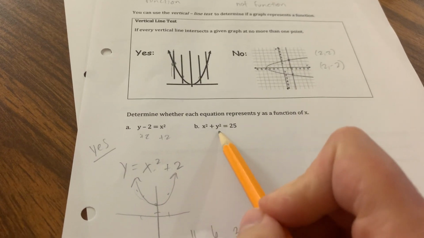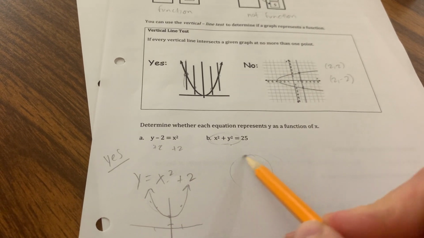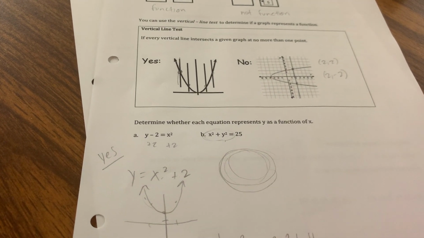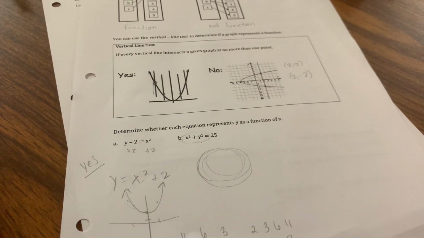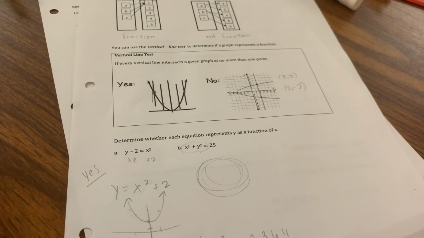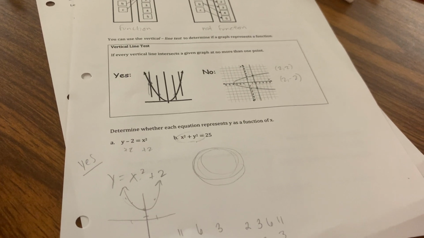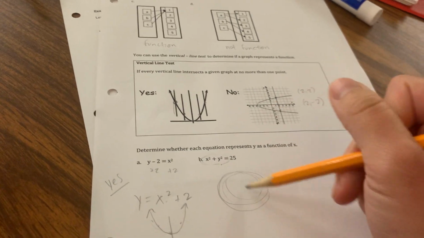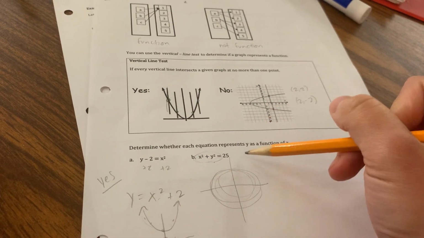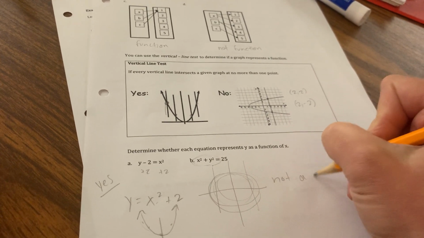This one, I'd get y by itself, but I already know if you have an x squared plus y squared, that's actually a circle. So this is an equation of a circle. It's going to be kind of hard when you do homework if you don't understand some of these graphs, but we can go over them and discuss them. I'm not going to make it crazy on your test, okay? If you have a circle and you graph it, yeah, it won't pass the vertical line test, so not a function.